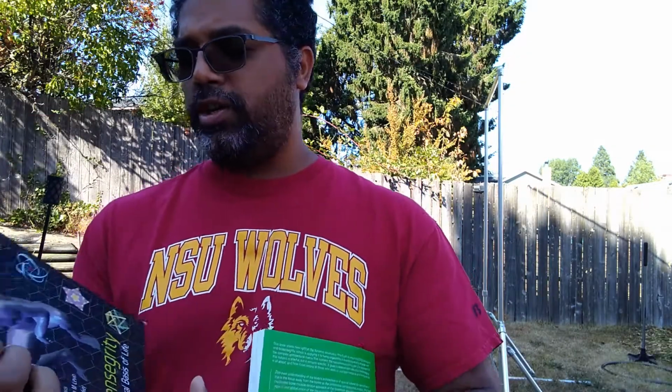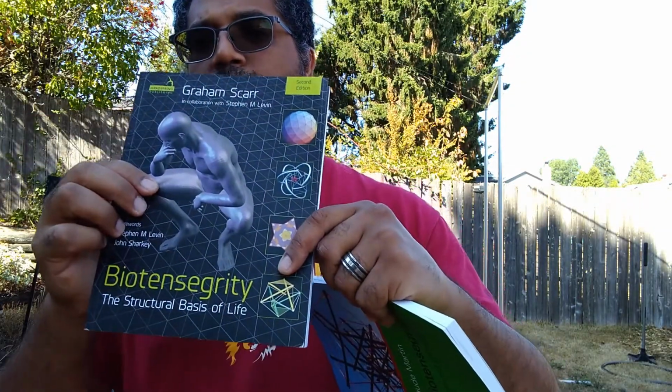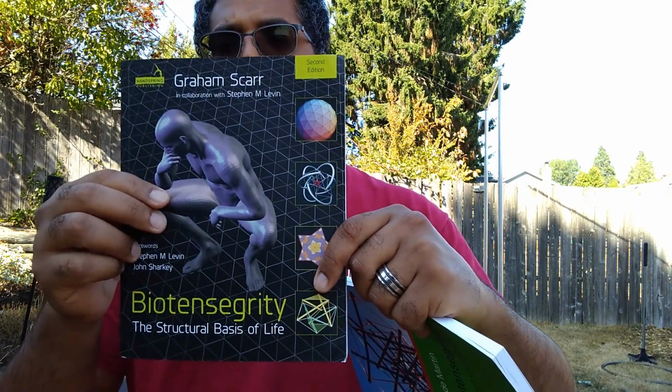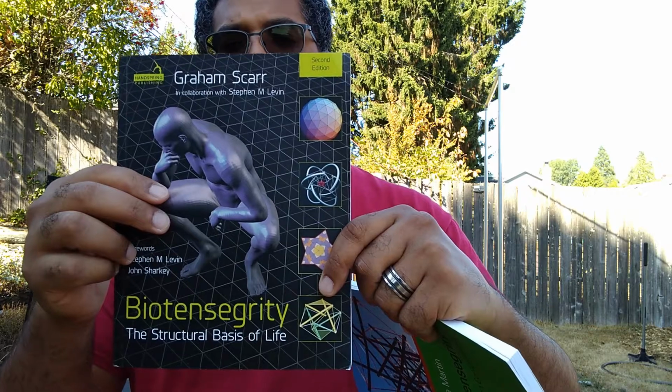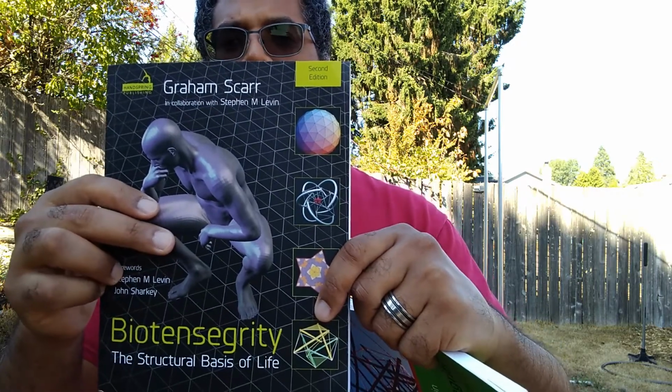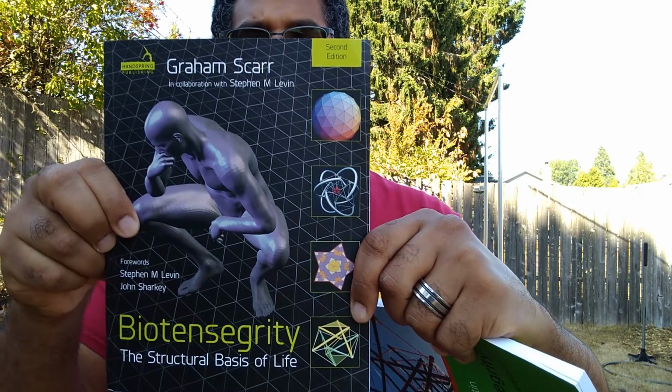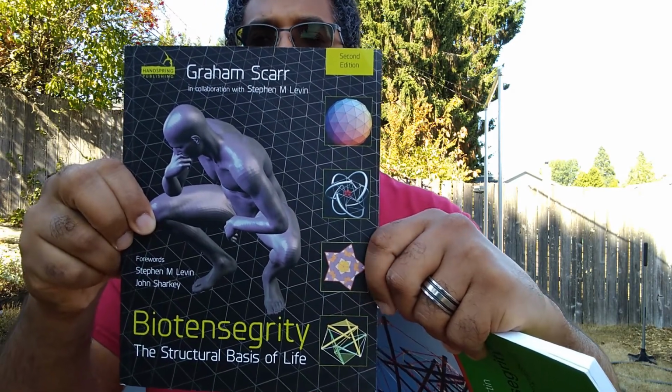It's a very interesting concept, and I think it explains a lot more of how the human body moves and works, in terms of movement and structure. I think it answers some questions that the traditional biomechanics pulley-based model does not.